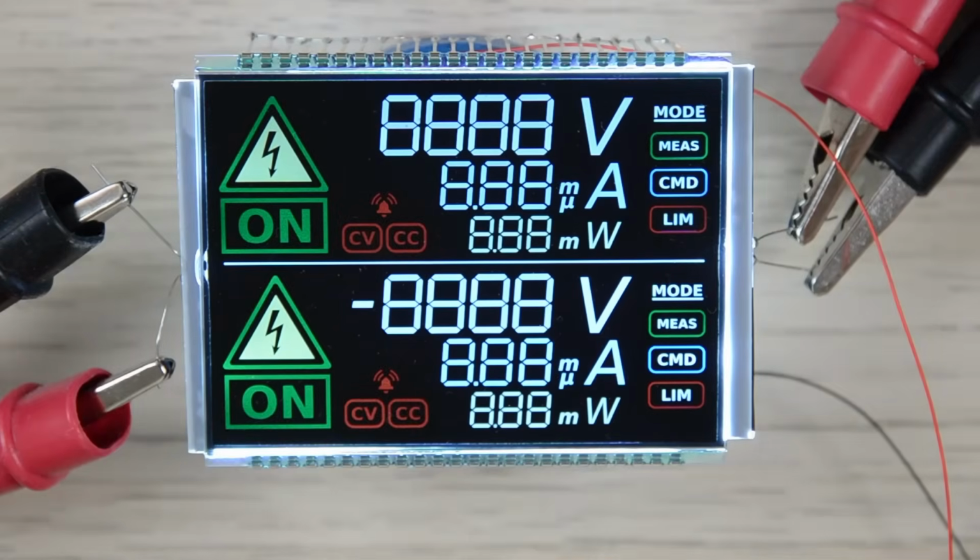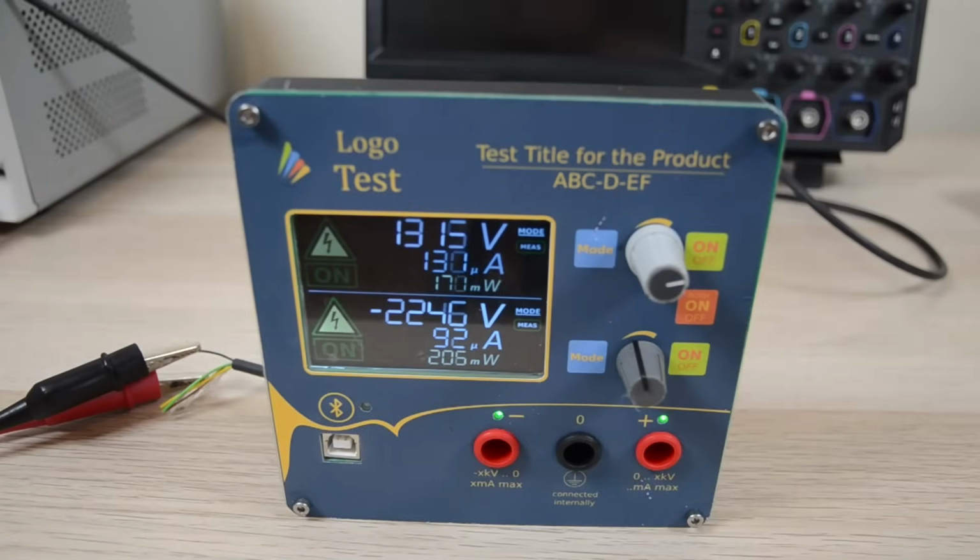This is a custom LCD module designed for a benchtop high voltage power supply. Hello, are you looking for a display for your next project? If so, a custom LCD could be the perfect fit. In this video, I'll show you how simple it is to design and manufacture one.